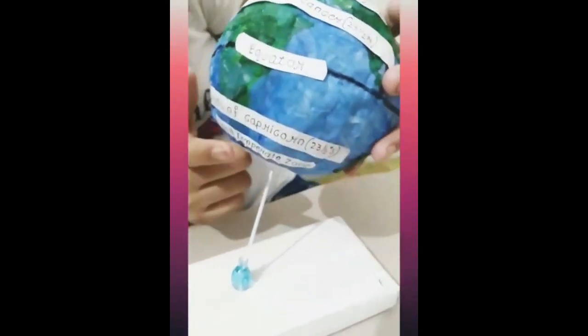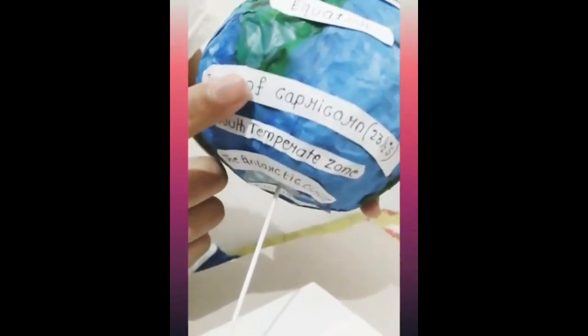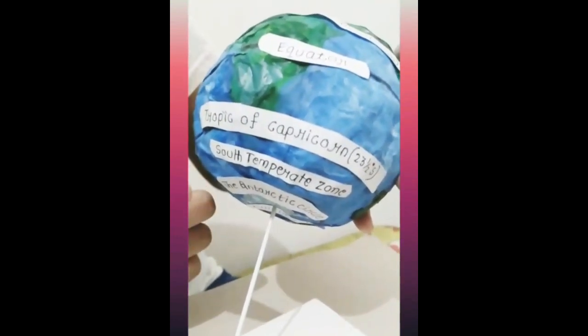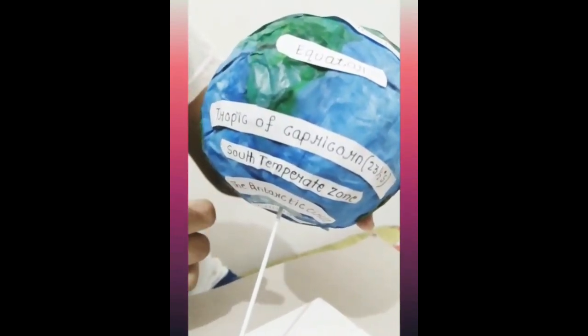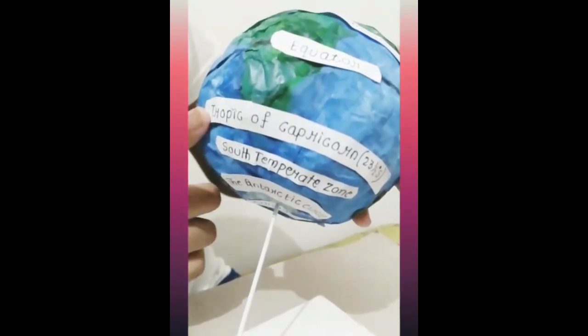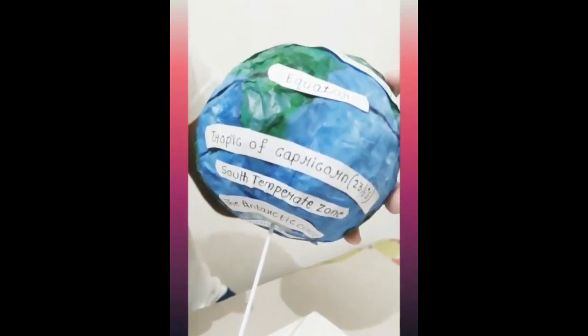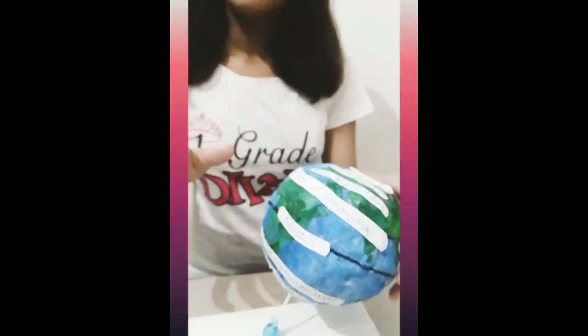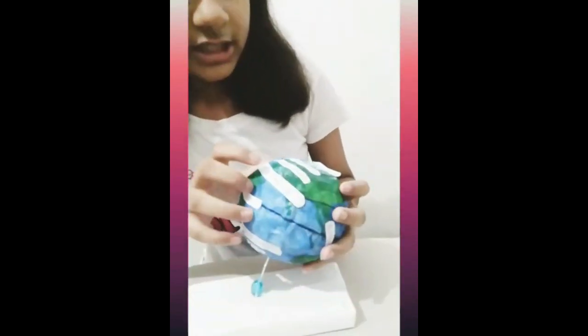Now, the Tropic of Capricorn. It is in the southern part of the globe. As you can see here, it is at 23.5 degrees south. Now we should move to the Arctic Circle. See, here is the Arctic Circle.